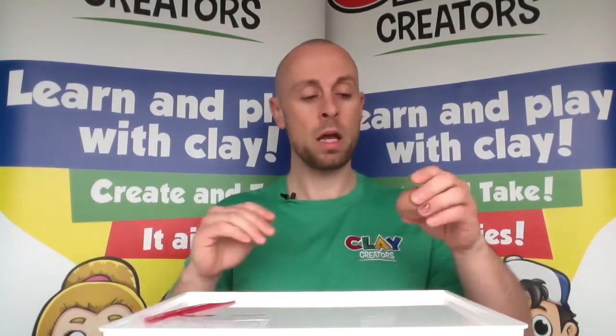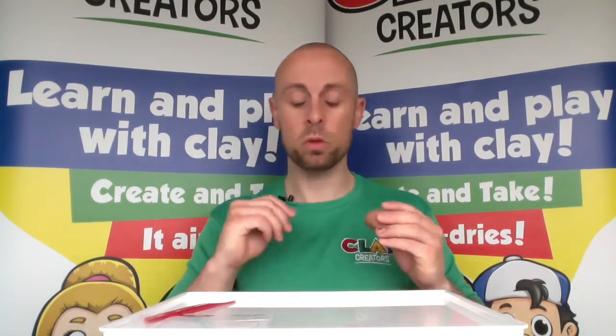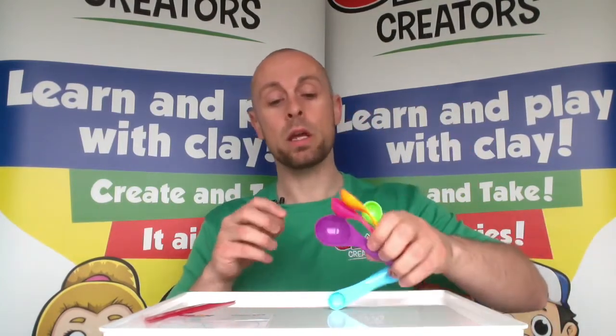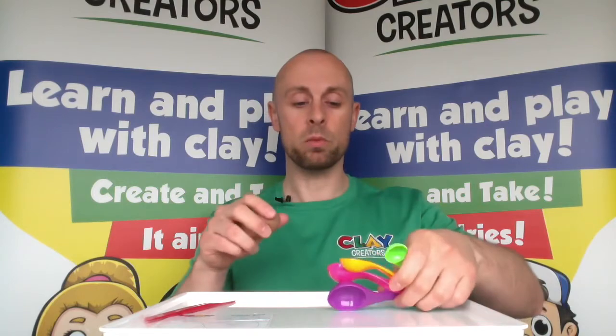Now we're going to save some of this, we're going to use some of this, we're going to keep using our air dry case to keep the other bits fresh. So the first measurement we're going to do is head and body, and then we're going to stick those together and we'll gradually work our way down, okay? So we'll start with the body first actually. We'll need our spoons again, and we're going to use a number 5 spoon and a number 3 spoon.